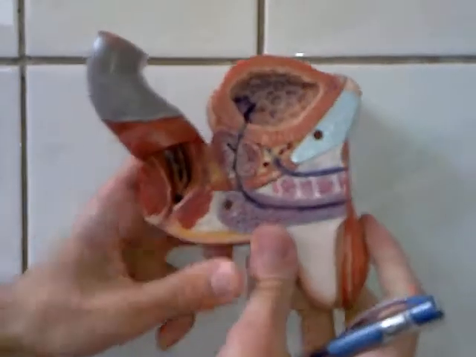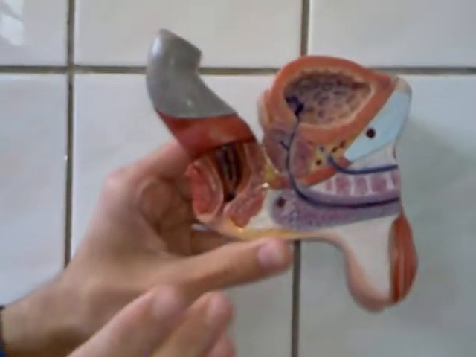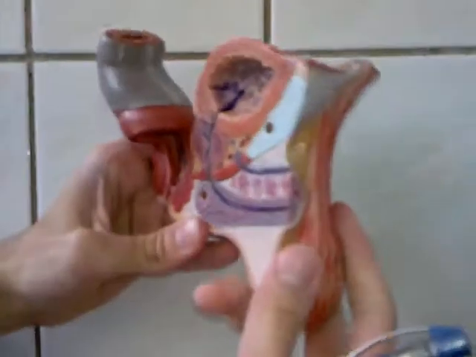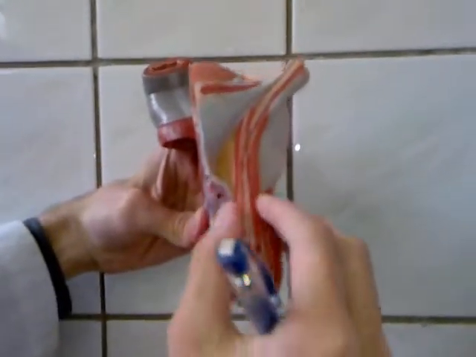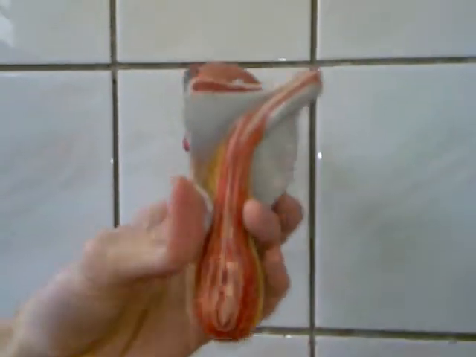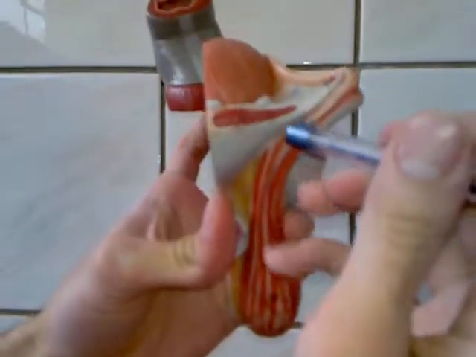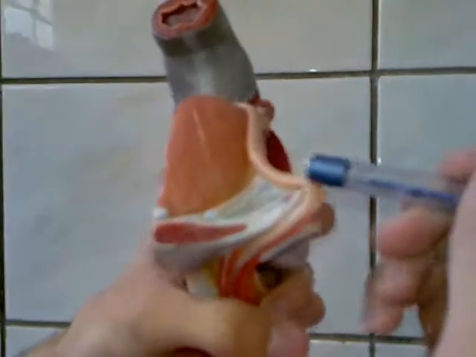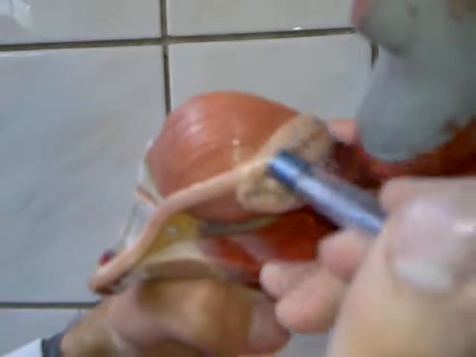Okay, this is a sagittal section showing the left side of the pelvic region. This is the left testis, and going up we have the layers of the spermatic cord. Among them, this is the vas deferens or ductus deferens, and here it dilates to form the ampulla of the vas deferens.